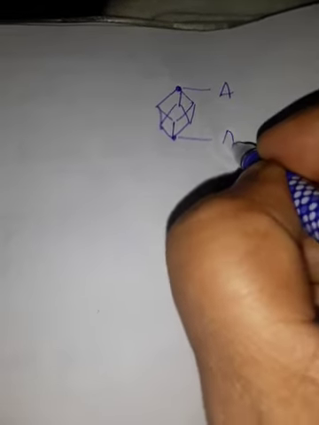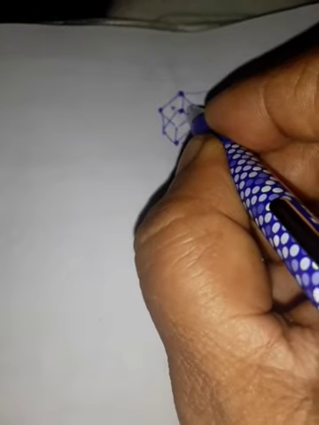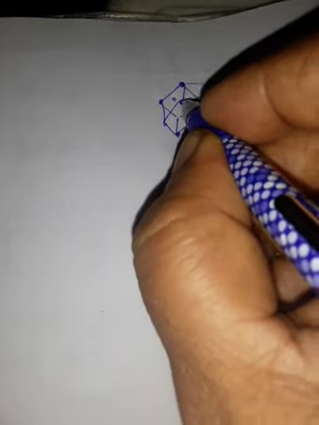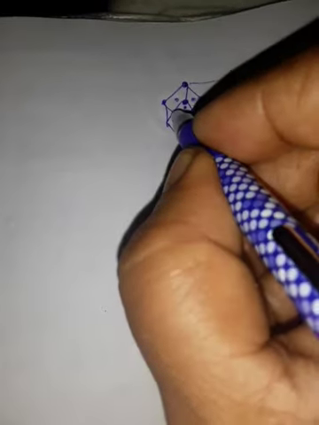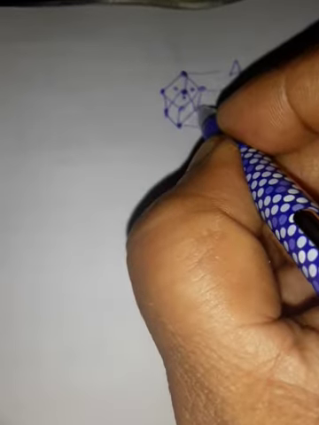Regarding the shape, one atom in layer A, then layer B with 1, 2, 3, 4, 5, 6, then layer C with 1, 2, 3, 4, 5, 6. So 6 atoms in layer B, 6 atoms in layer C, and 1 atom in layer A.